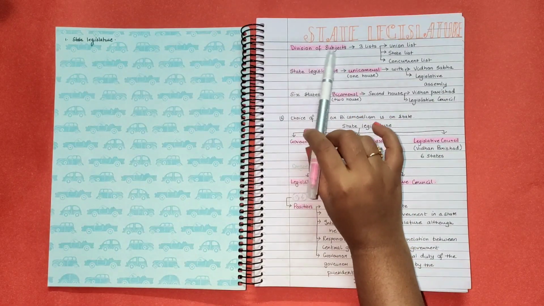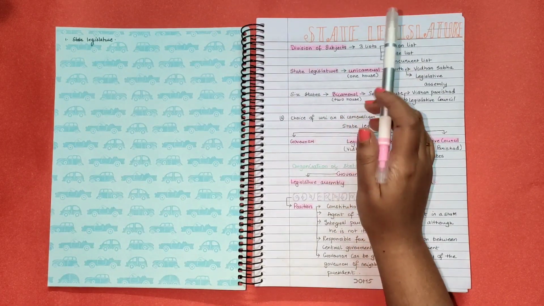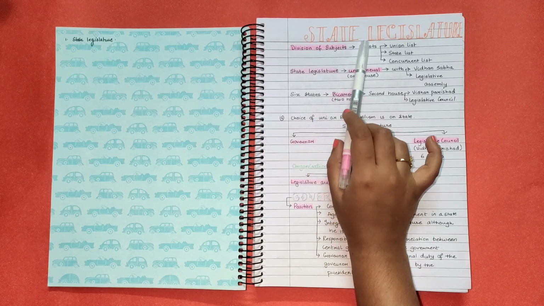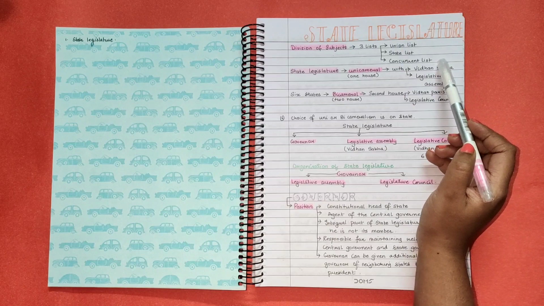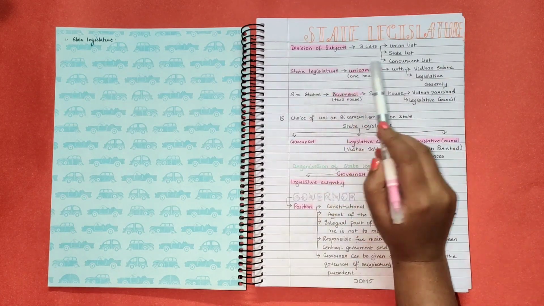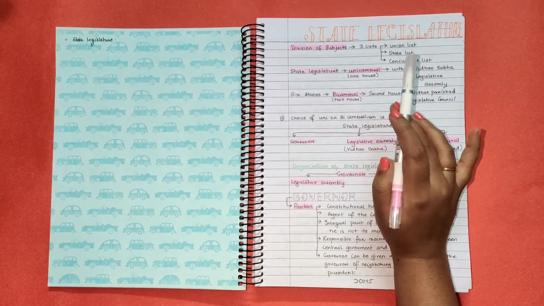Hi, today I'll be talking about state legislature, division of subjects. So there are three lists: union list, state list, and concurrent list. State legislature is unicameral, meaning it has one house.